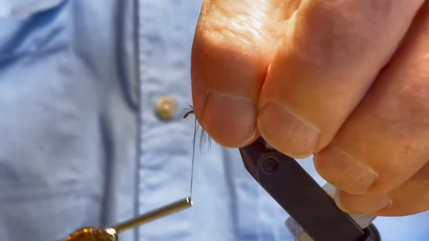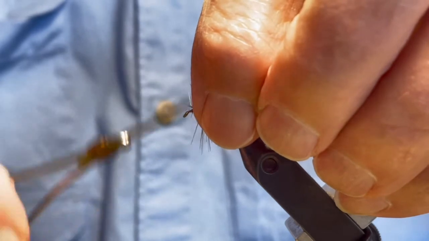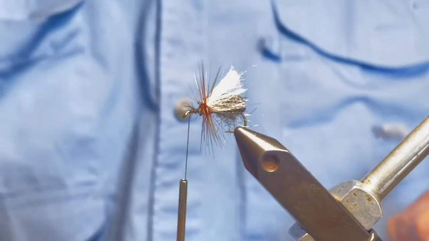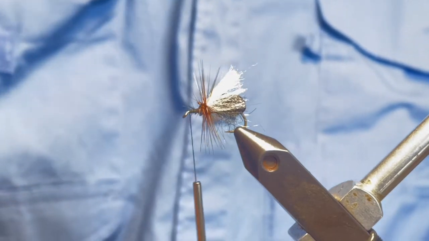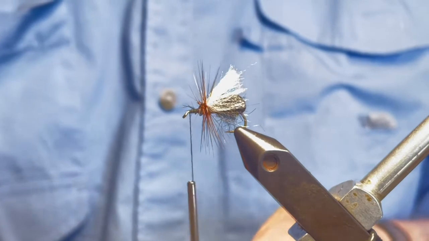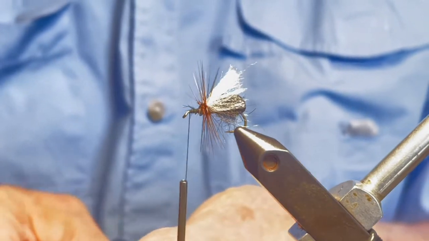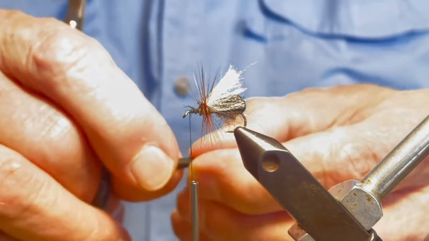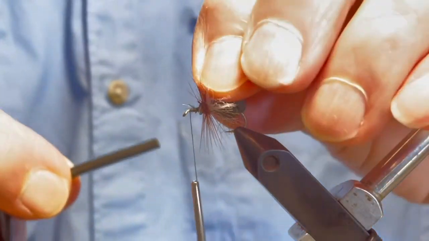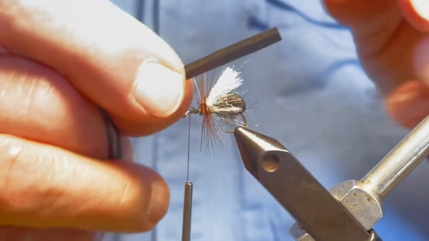And what I'd like to do at this point now is bring my thread all the way up to the eye of the hook, and I still have some residual foam here. And this is going to represent then the thorax and head portion.